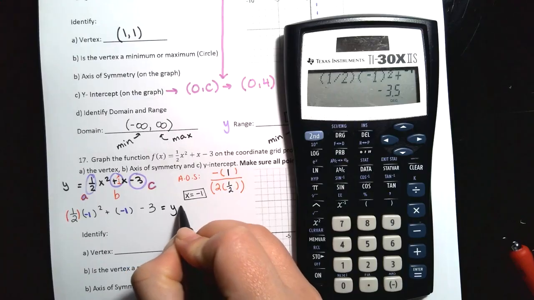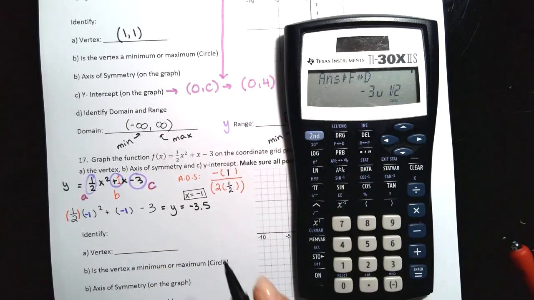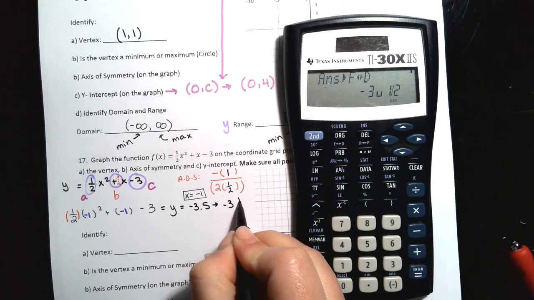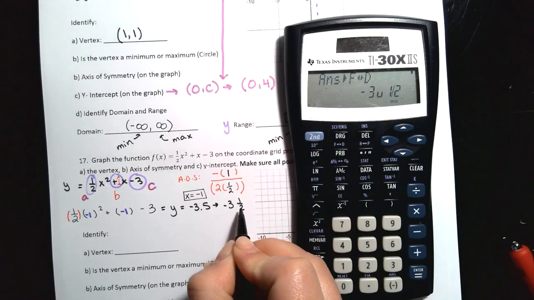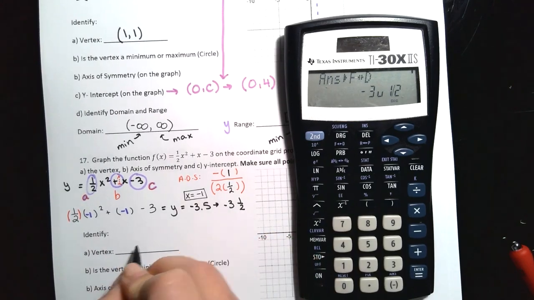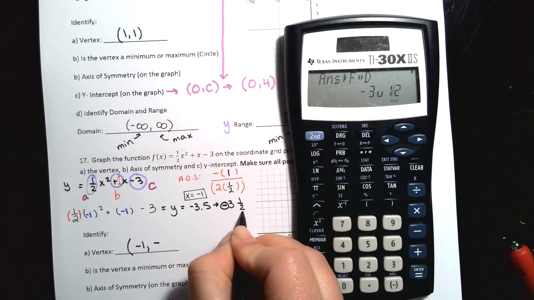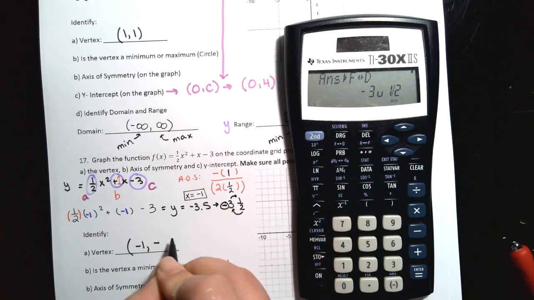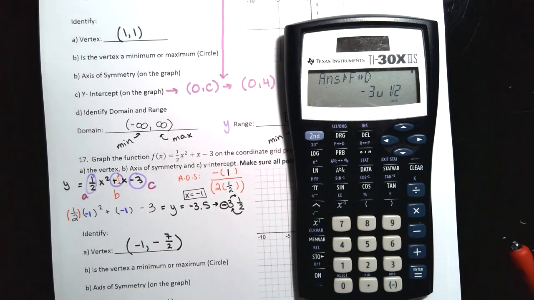So I'm going to write it down just so I don't lose it, which we need to press second, PRB, which ends up giving us negative 3 and 1/2. We need to convert that. 3 times 2 or 2 times 3 is 6 plus 1 is 7. So for our vertex, we get negative 1, comma, negative, still negative, 2 times 3, that's 6, plus 1, that's 7, 7/2. Okay. Improper fractions is what we're looking for. Next, minimum or maximum, we can wait for that. Axis of symmetry, we'll graph it on the graph.